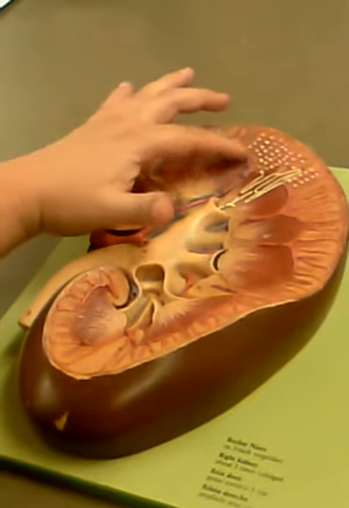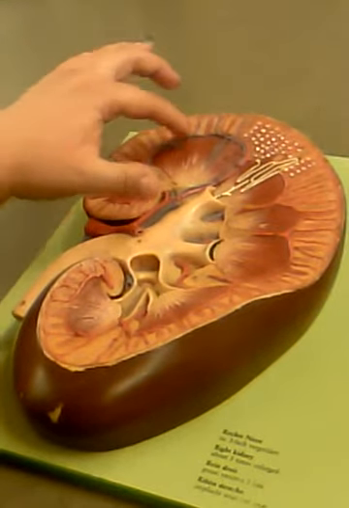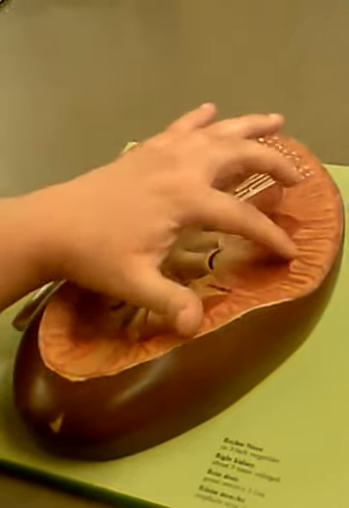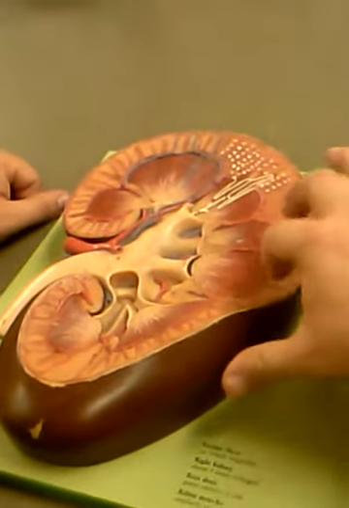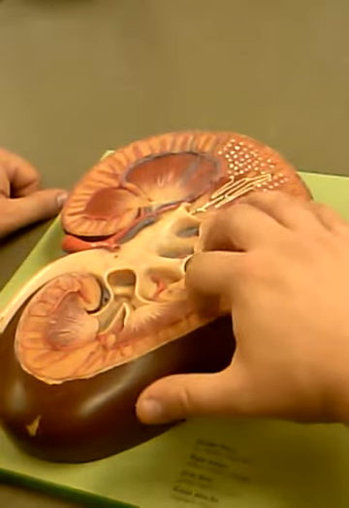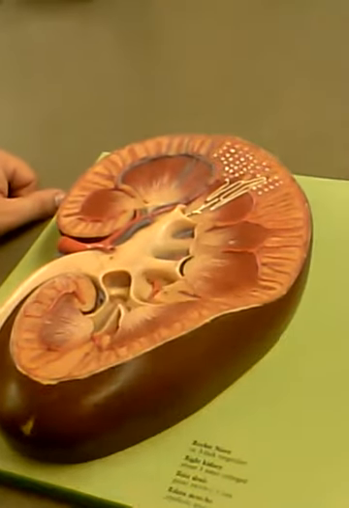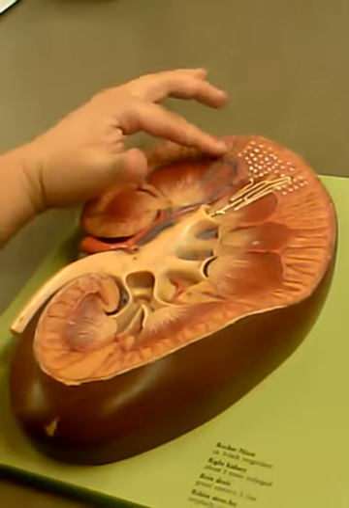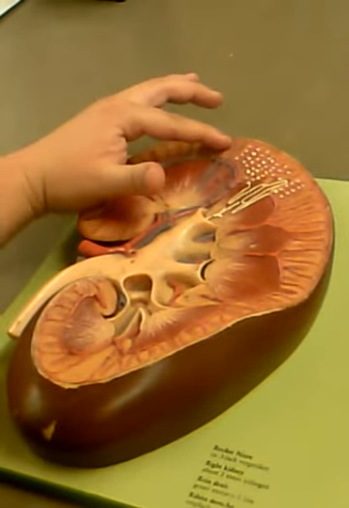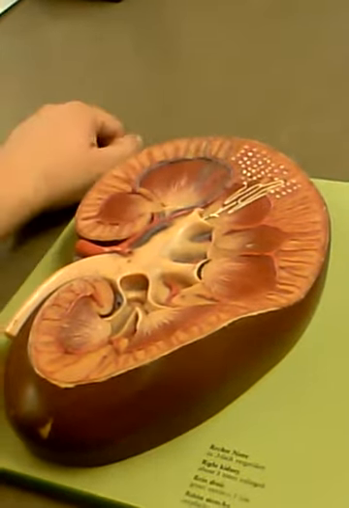Interlobar arteries branch and arch over the top of the renal pyramids. Those are called arcuate arteries. And then these little branches off the arcuate arteries, these are called cortical radiate arteries. The veins are going to follow the arteries. So you have a vein next to the cortical radiate artery, that's a cortical radiate vein.